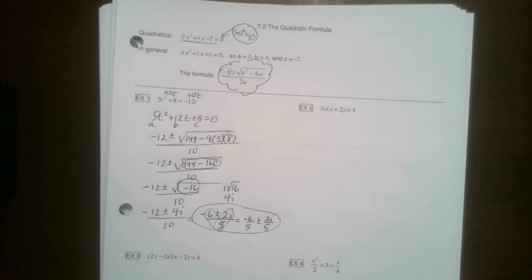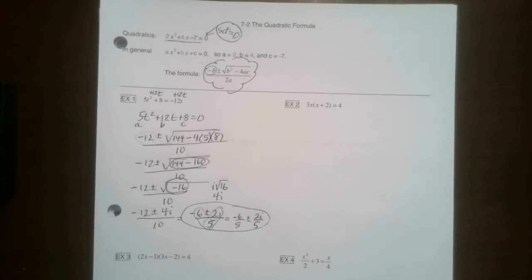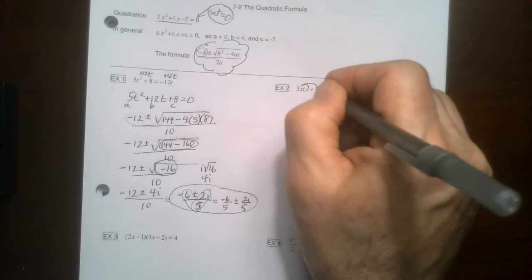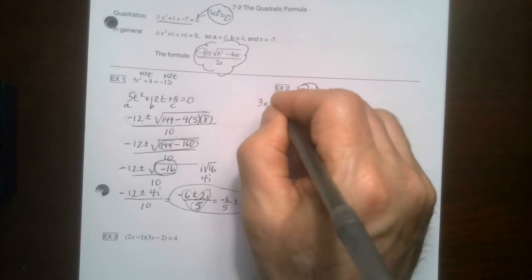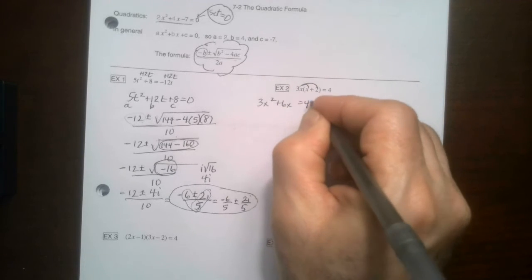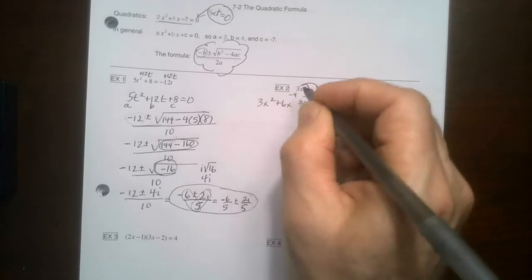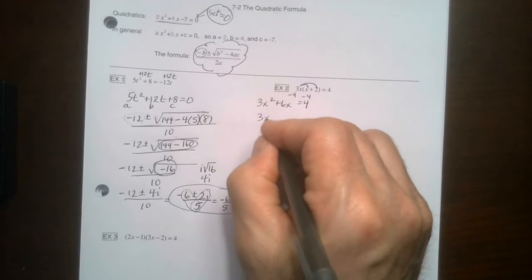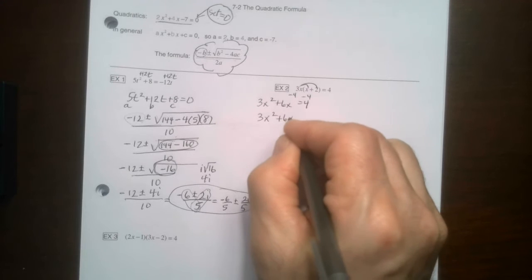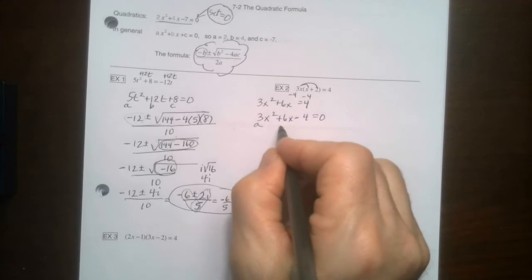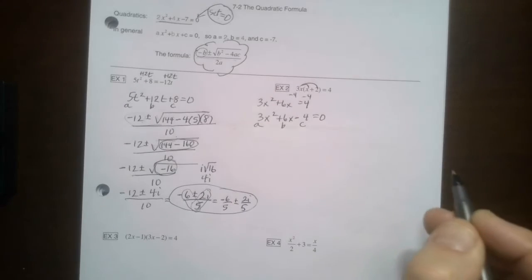But either way is fine. All right, there's example 1. These take a little while. Now example 2 is going to make us work for it. We got to distribute. So we get 3x squared plus 6x equals 4. Well, I'm going to subtract 4 from both sides because remember, we got to set it equal to 0 before we identify our parts. 3x squared plus 6x minus 4 is 0. Here's my a, here's my b, here's my c.